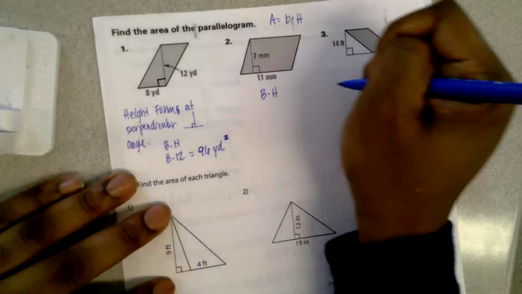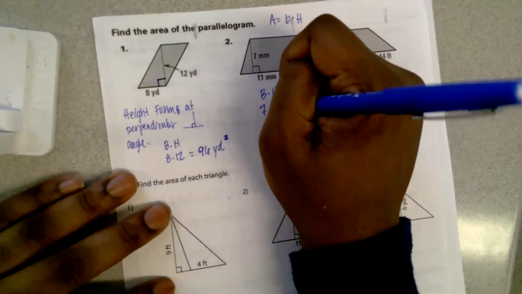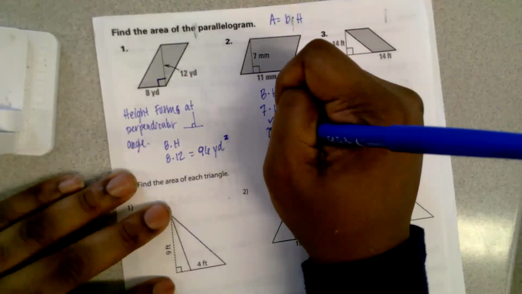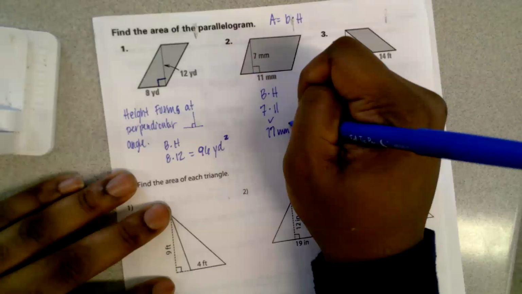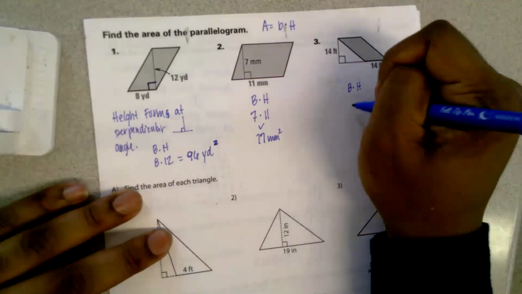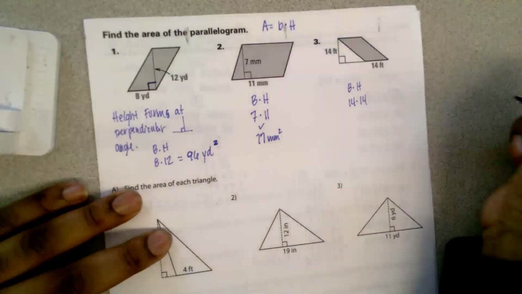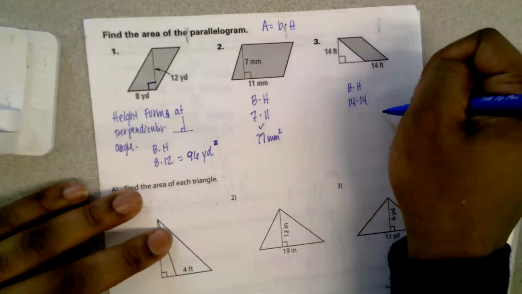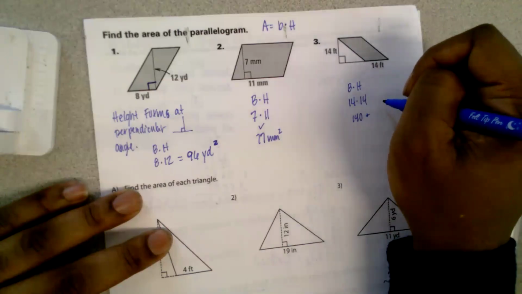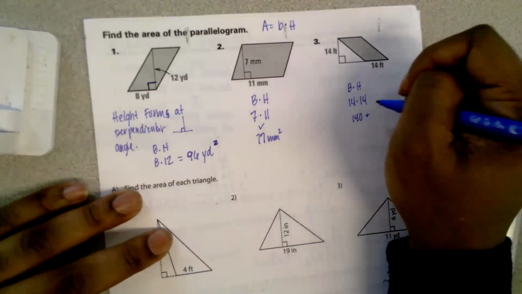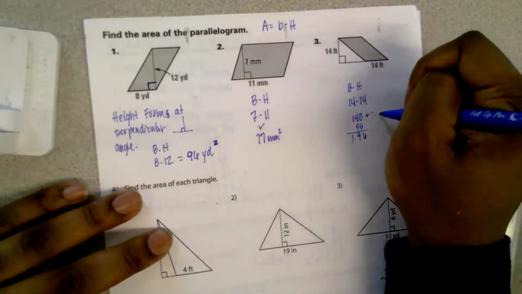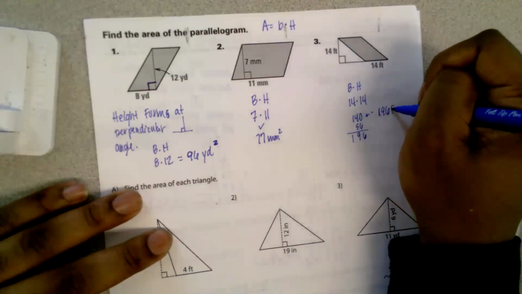Base times height, the base is 7, the height is 11. Well, the base is 11, the height is 7. 77 millimeters squared. And base times height, the base is 14 times 14. And you could break it up: 14 times 10 is 140, and then 14 times 4 is 56. Feet squared.